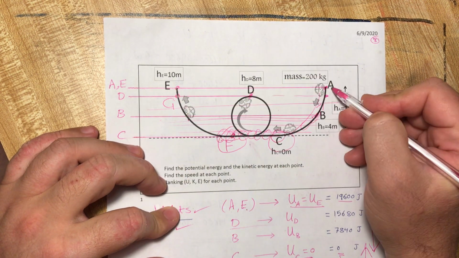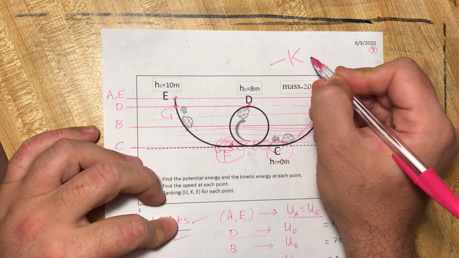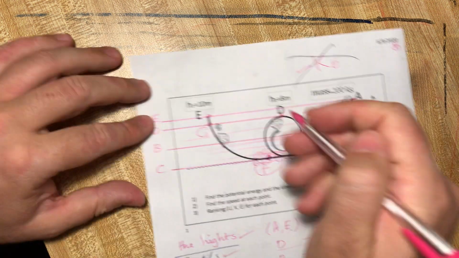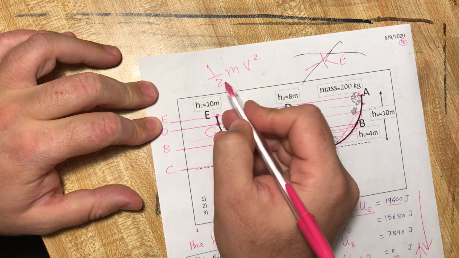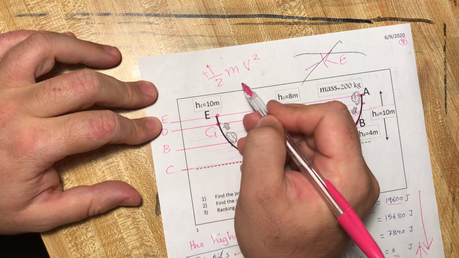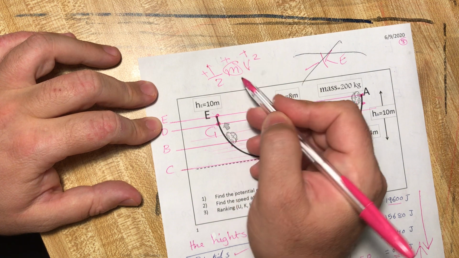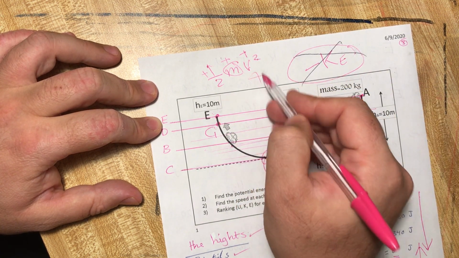At the highest points A and E, we don't have negative kinetic energy. This is forbidden because, look at this important point, the half is positive, the mass is always positive, and V squared is always positive because it is squared. So kinetic energy is always a positive value.